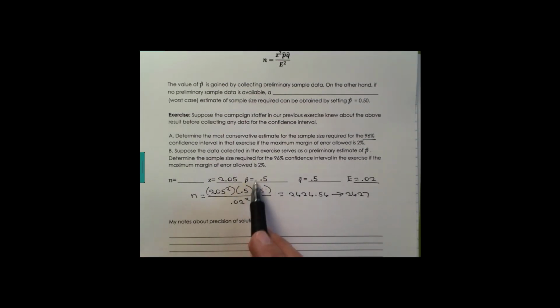Now, if you've been given a sample proportion already, if preliminary data gave you a sample proportion, you'd use that instead of this p hat q hat equal to 0.5.